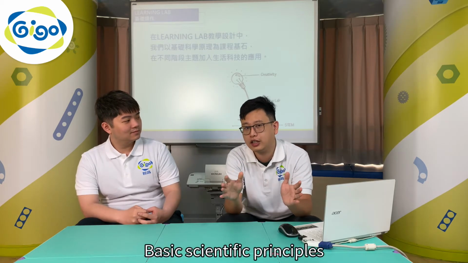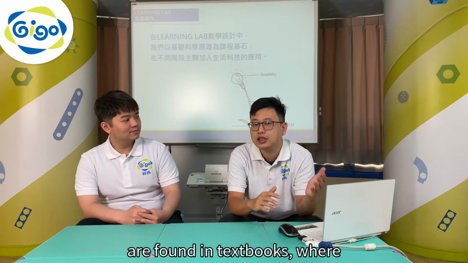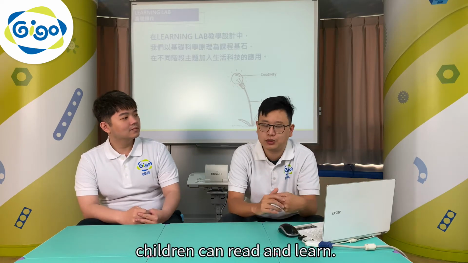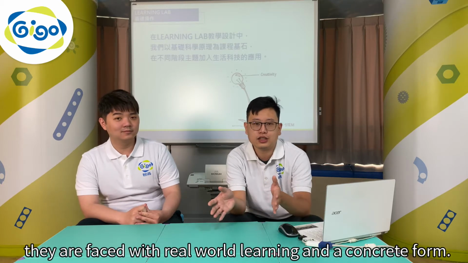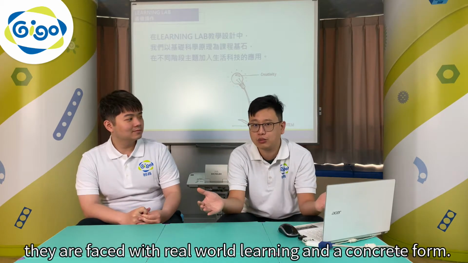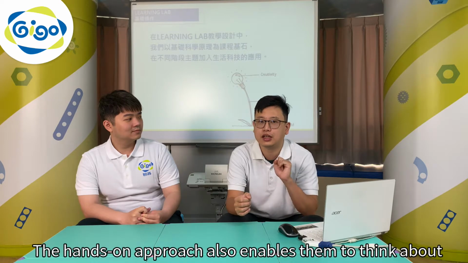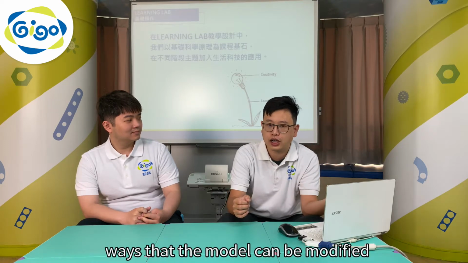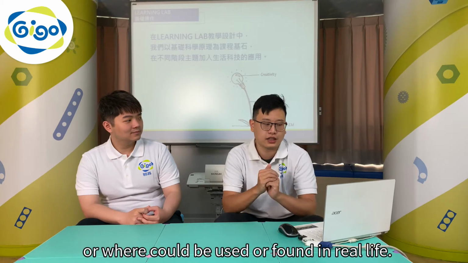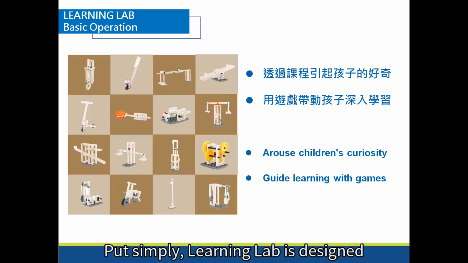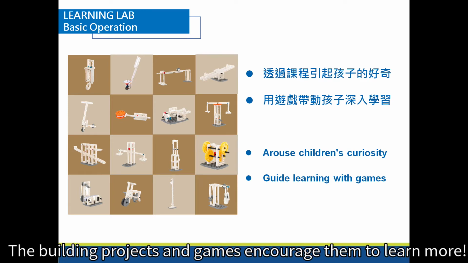Basic scientific principles are found in textbooks where children can read and learn. But through hands-on assembly, they are faced with real-world learning and a concrete form. The hands-on approach also enables them to think about ways that a model can be modified or where it could be used or found in real life. Put simply, Learning Lab is designed to arouse children's curiosity. The building projects and games encourage them to learn more.